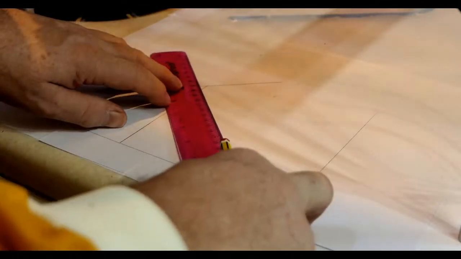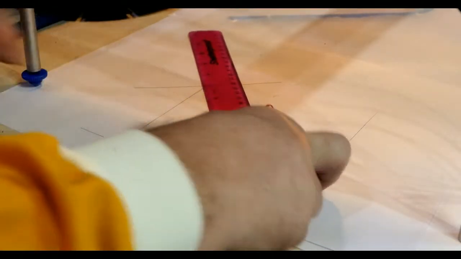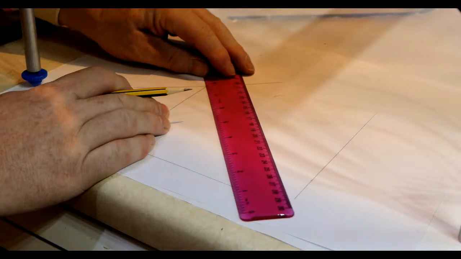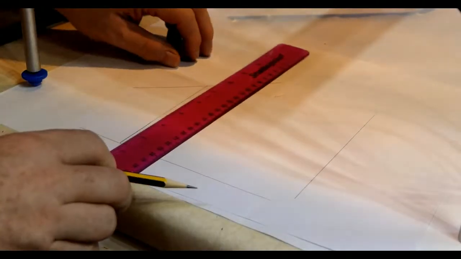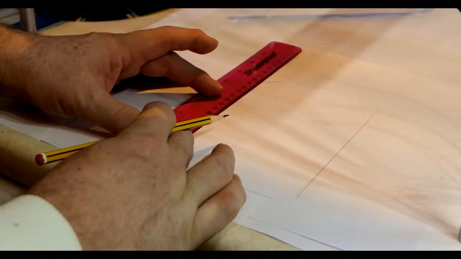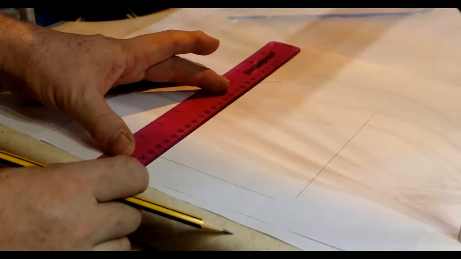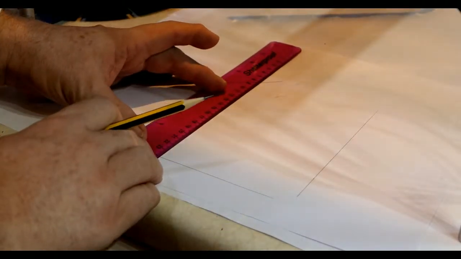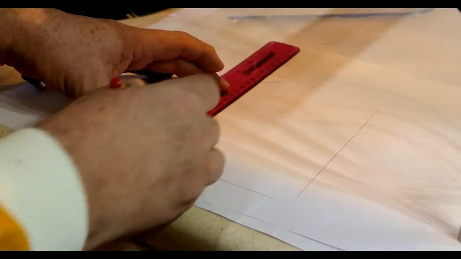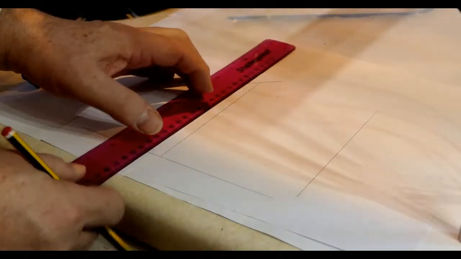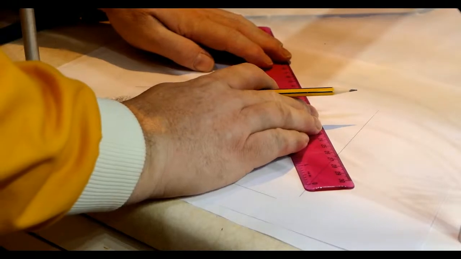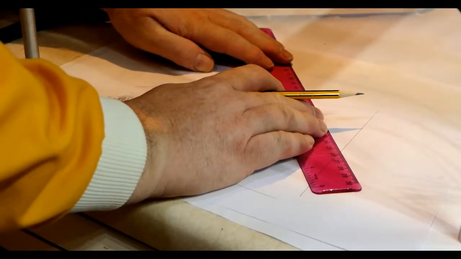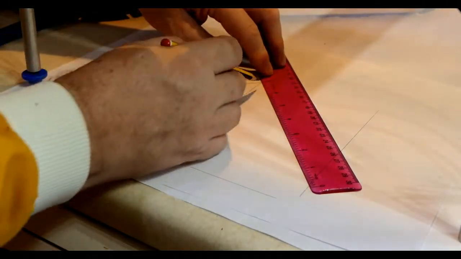Now if I take this line and I draw in a normal here, I'm going to miss. Right, let's draw another line in. If I draw a line in the normal here, it's going to work.